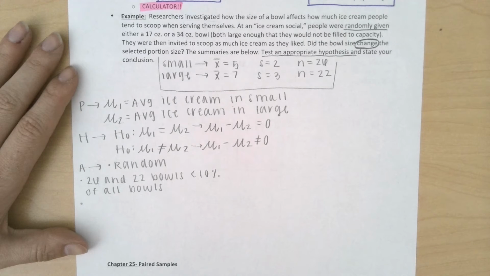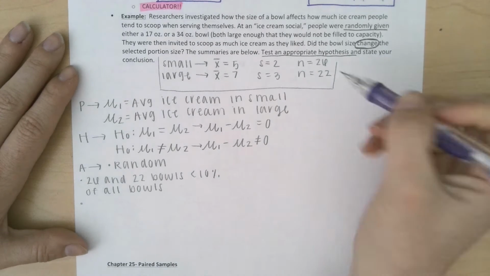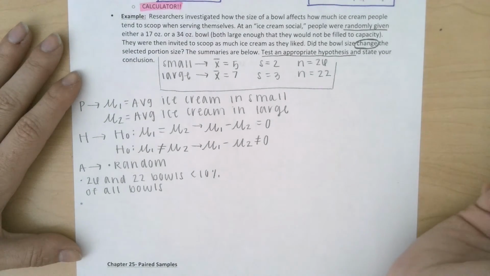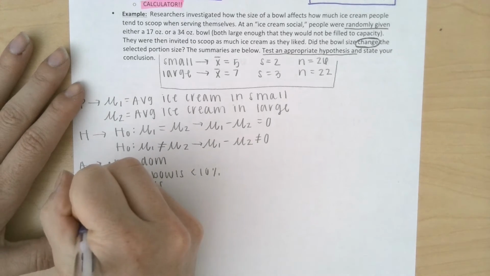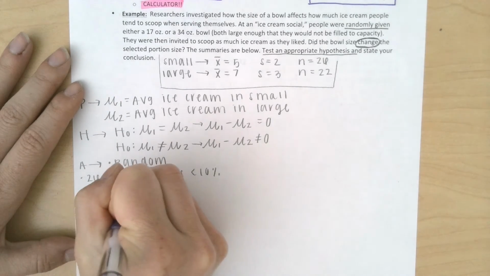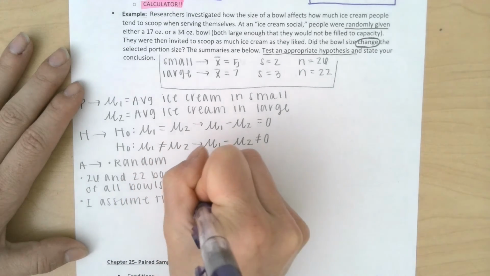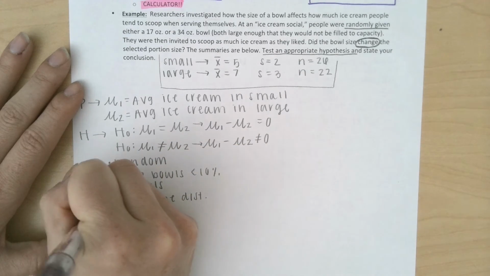This next part, I'm checking for that nearly normal. It doesn't tell me anything about the distributions. It doesn't provide me any pictures, and my sample sizes are a little bit small. I want them to be 30 or greater. So I'm going to say I assume the distributions are normal.